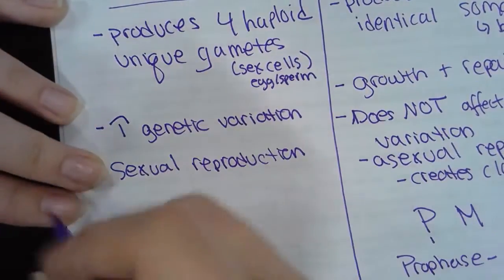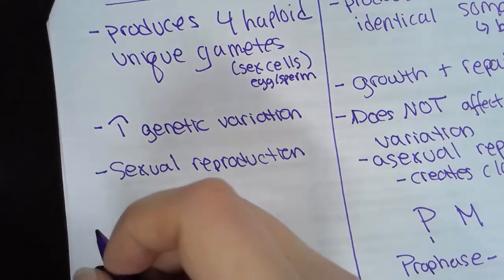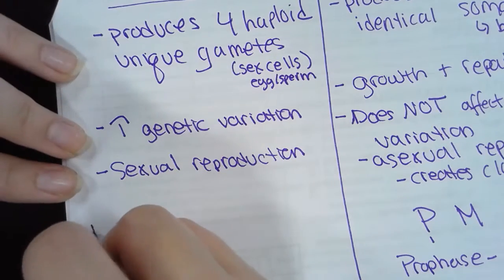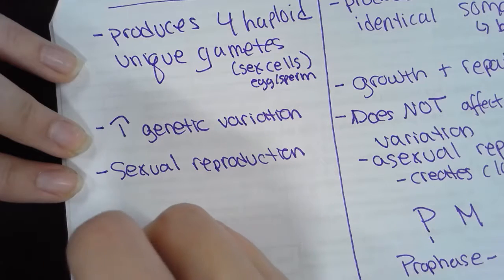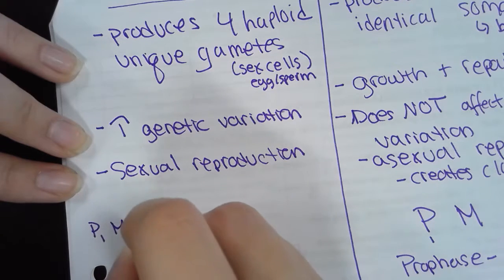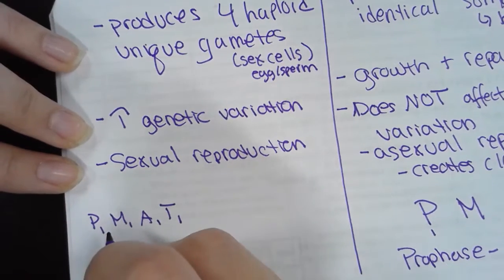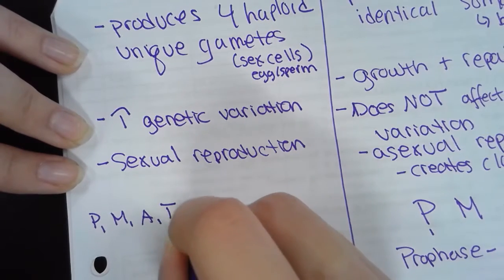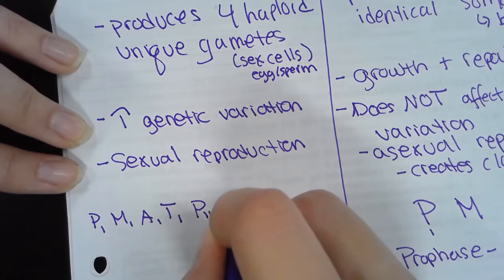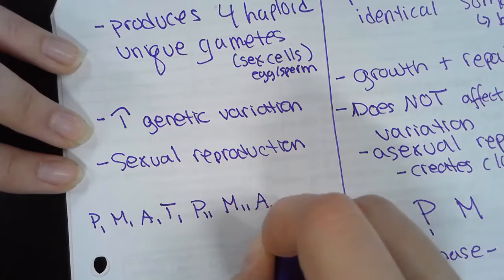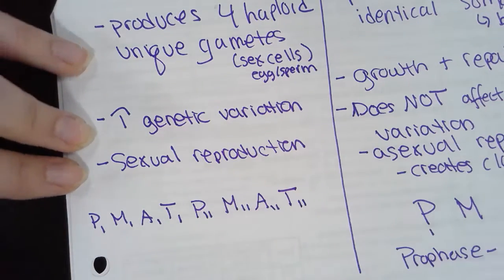In meiosis, you have basically 2 rounds of division. So you have prophase 1, metaphase 1, anaphase 1, and telophase 1. These little dashes are 1s. And then you have prophase 2, metaphase 2, anaphase 2, telophase 2.